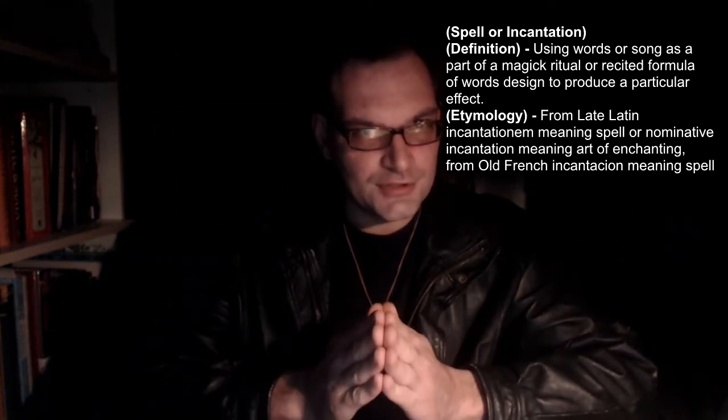Spell and incantation. Definition. Using words or song as a part of a magical ritual or recited formula of words designed to produce a particular effect.